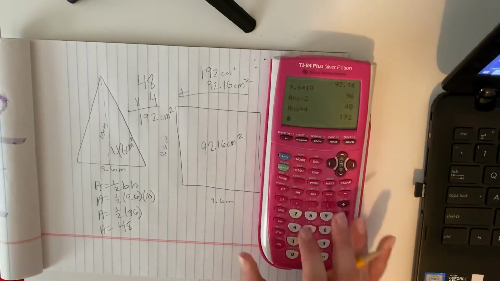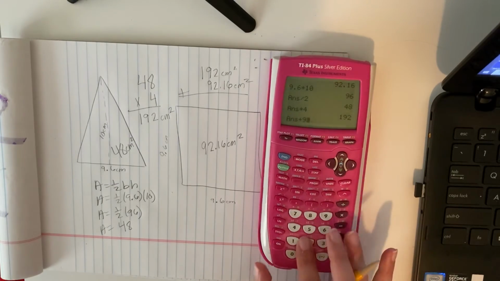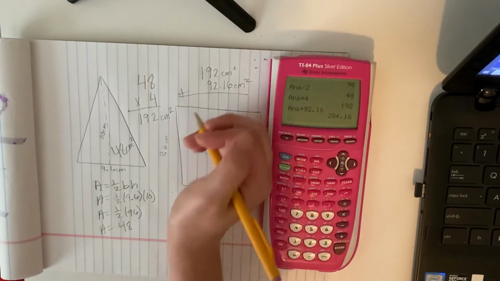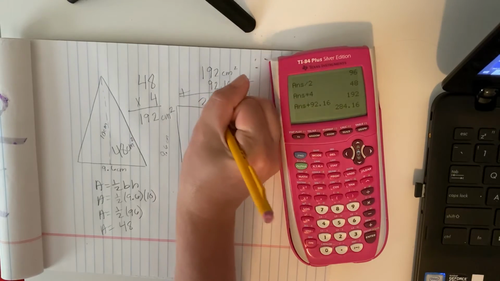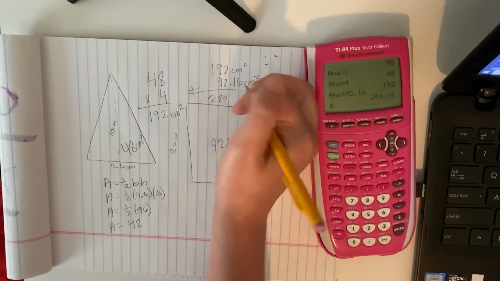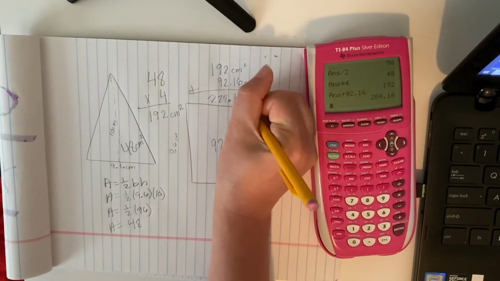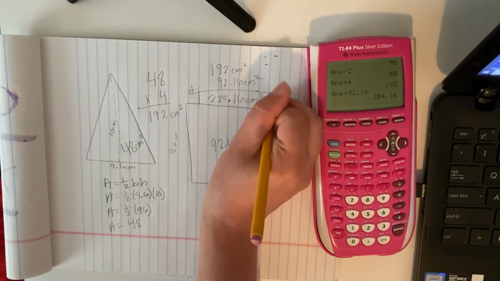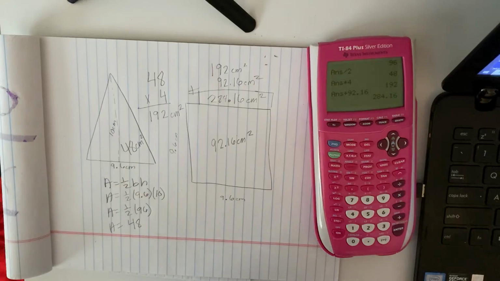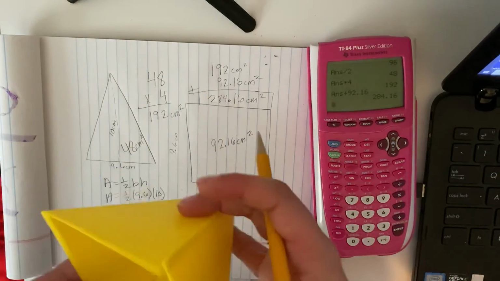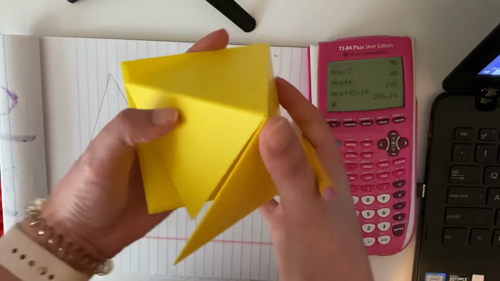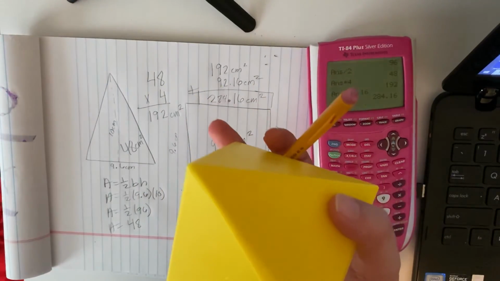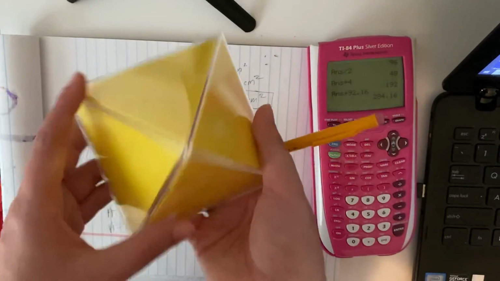When I add those 2 things together, 192 plus 92.16, I get 284 and 16/100 centimeters squared. So there's just a little look at how to find the surface area of a 3-dimensional square pyramid.